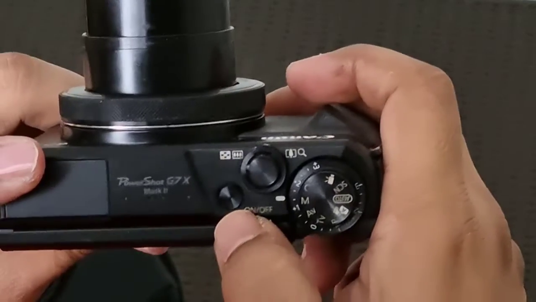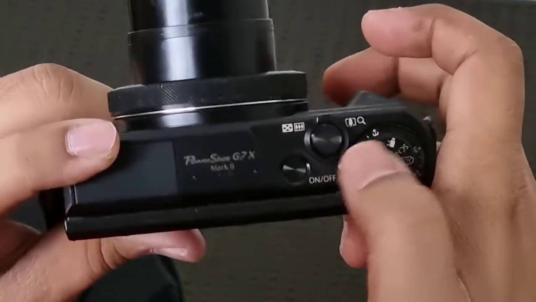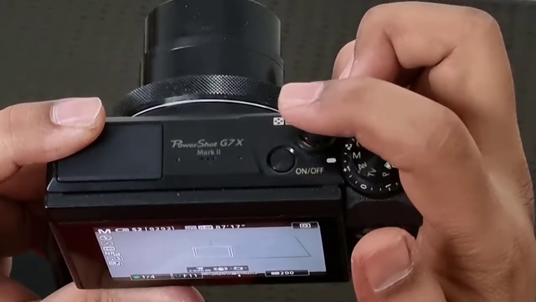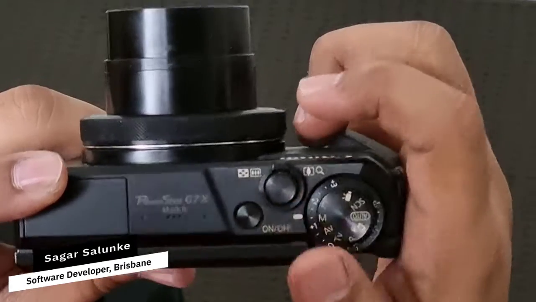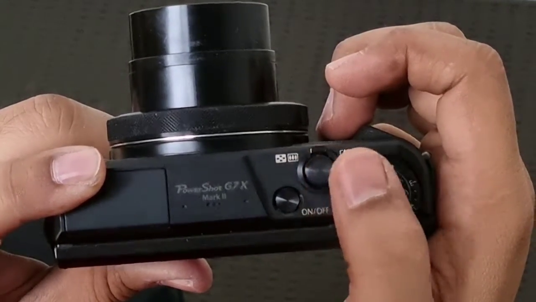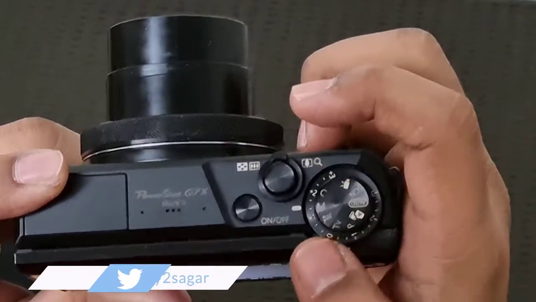Over here we have got these on and off buttons, so you can just turn it on or turn it off like this. This is the shutter button. Also, it can be used to focus on the subject as well. So if you half press it, then it will try to focus on the subject, and if you fully press it, then the photo will be taken.